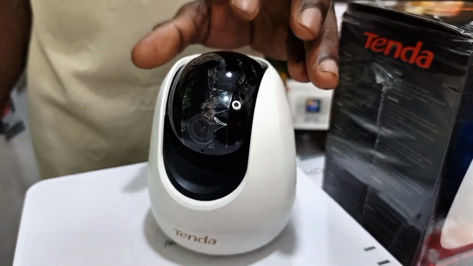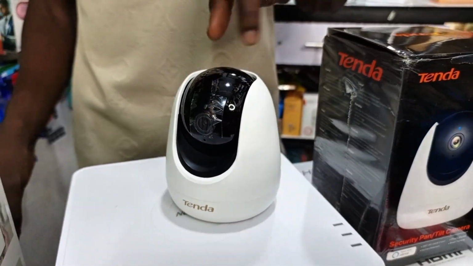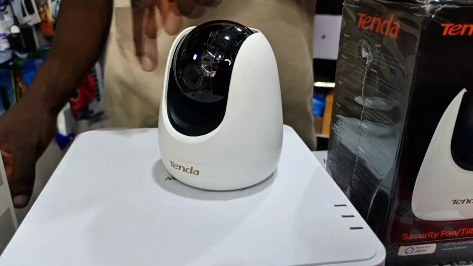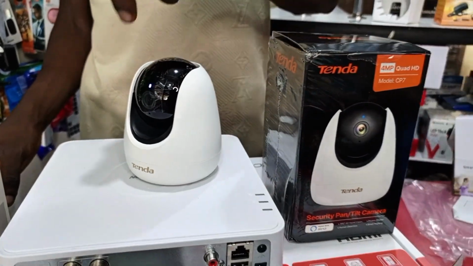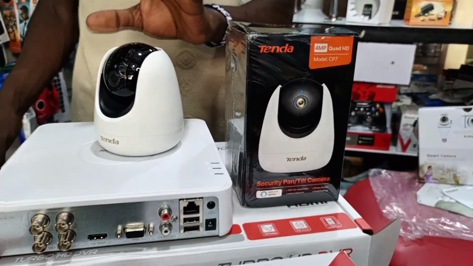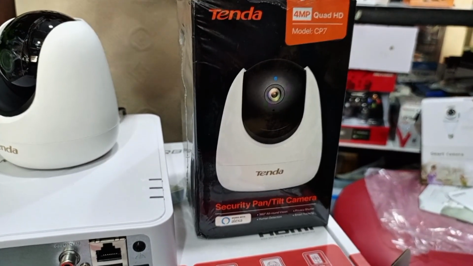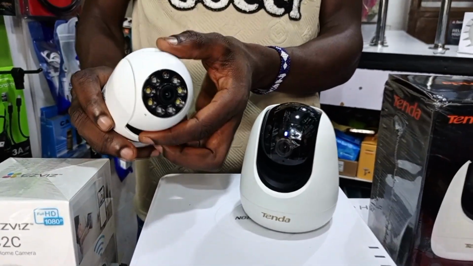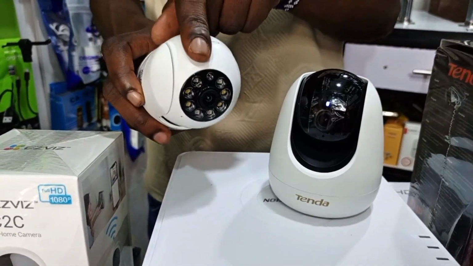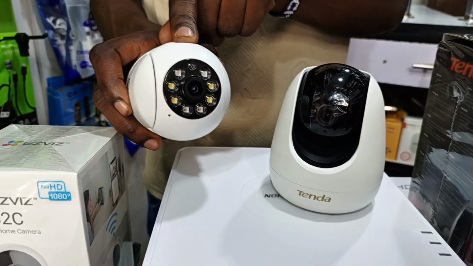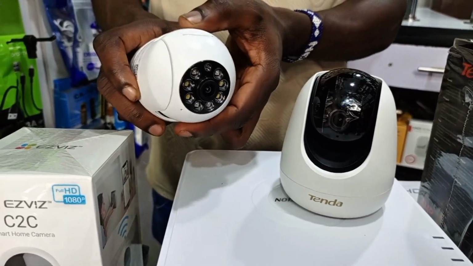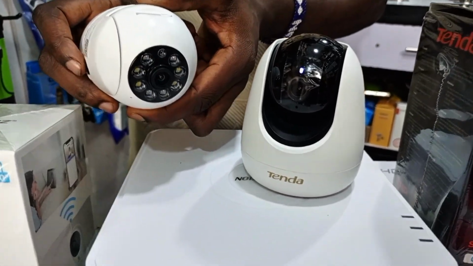So as you have seen, it does 360, clockwise and up and down, so it covers a 360 view. For this other one, it's fixed, but during the setting up process is where you set the direction where it needs to cover.